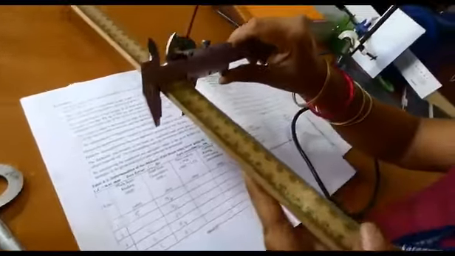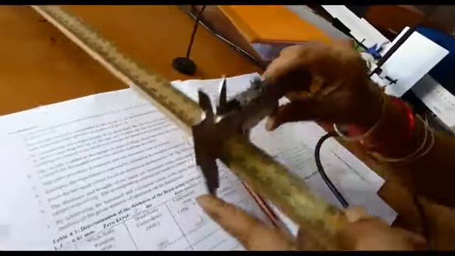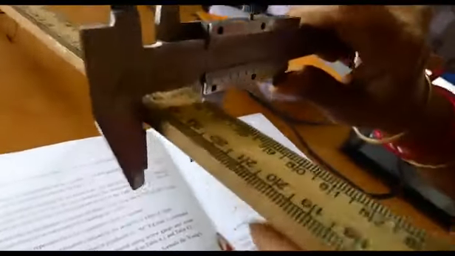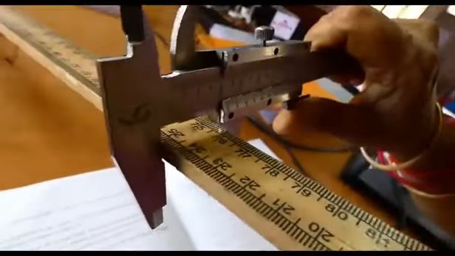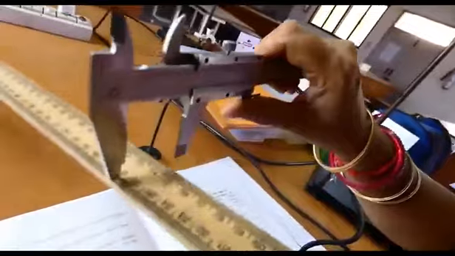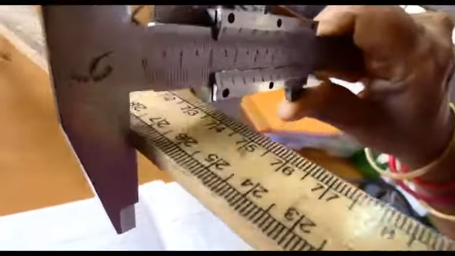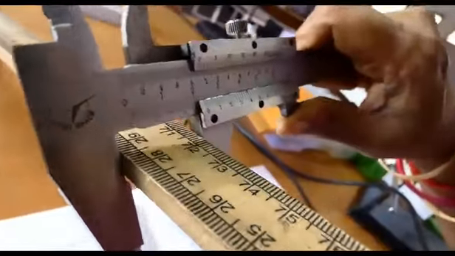After completing the thickness of the beam using screw gauge, we have to go for the breadth of the beam using vernier caliper. See, between these two jaws, the object to be measured has to be placed. And what is the main scale reading and vernier scale coincidence?